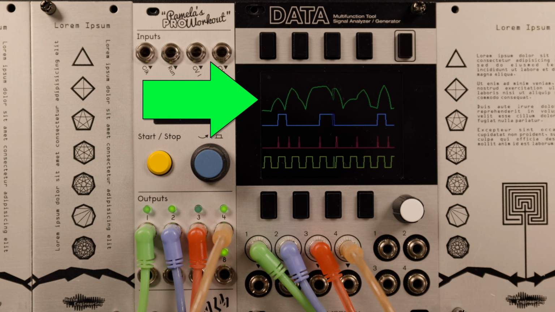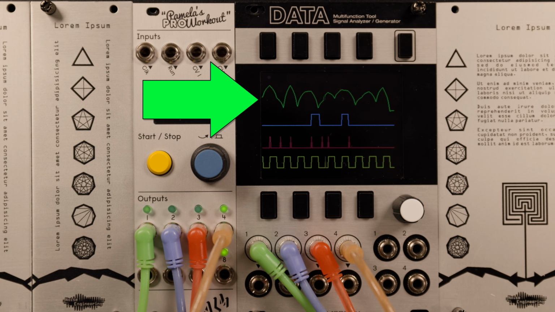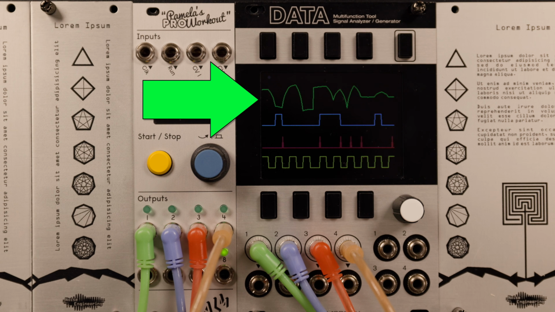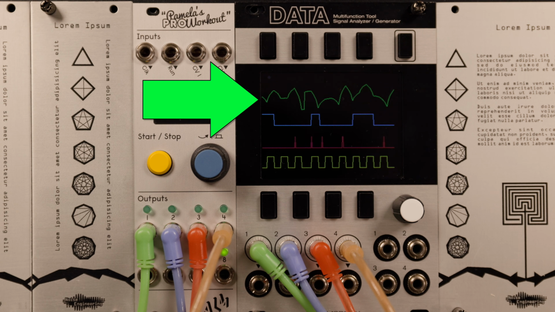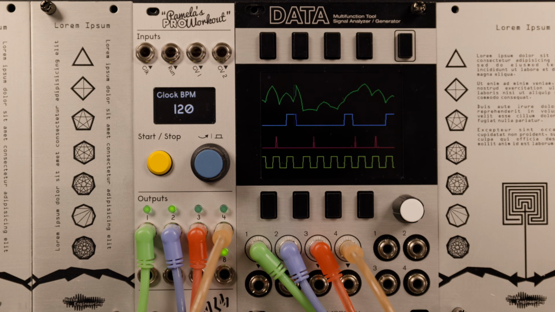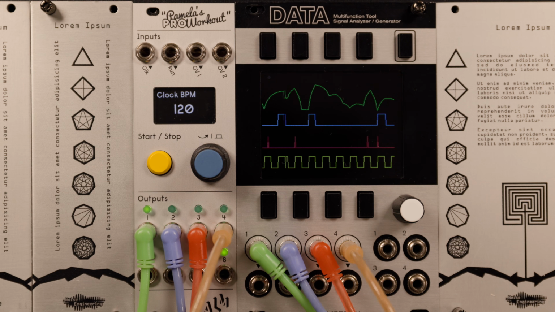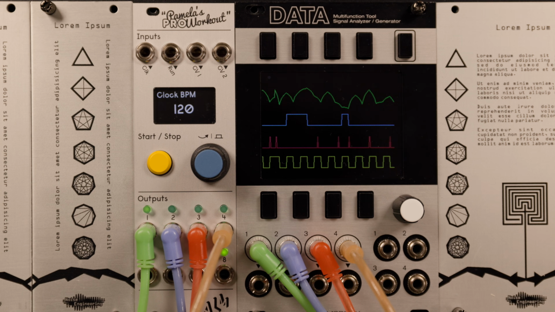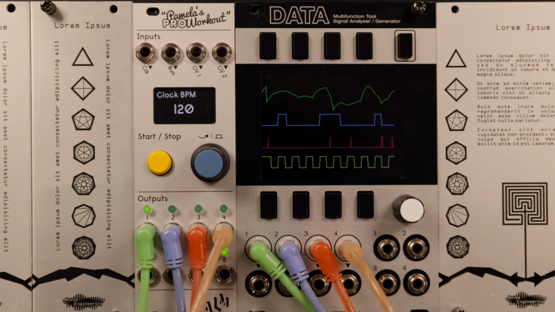CV signals have continuous values expressed through electrical voltage. They're used for smooth changes, like fading the volume of a sound in or out. CV is also used to control the pitch of notes played with a modular synth, with each additional volt increasing the pitch by 1 octave.